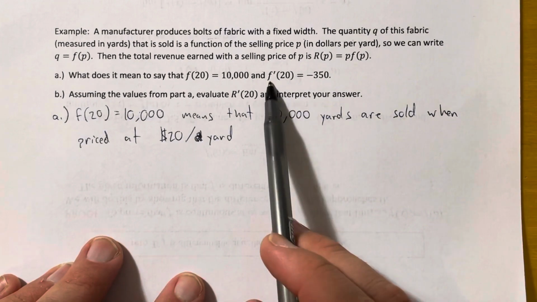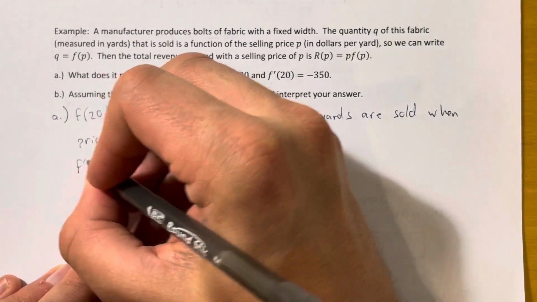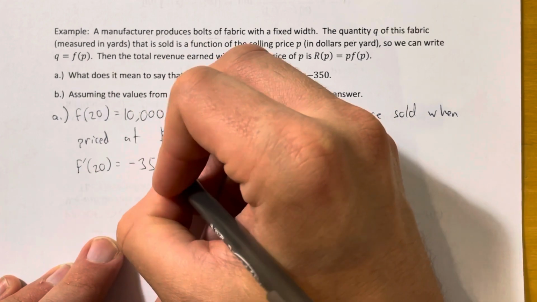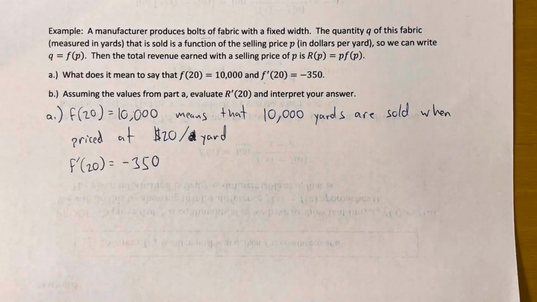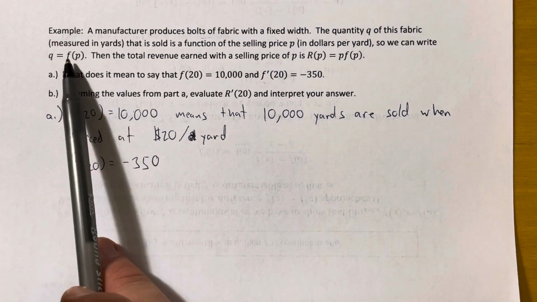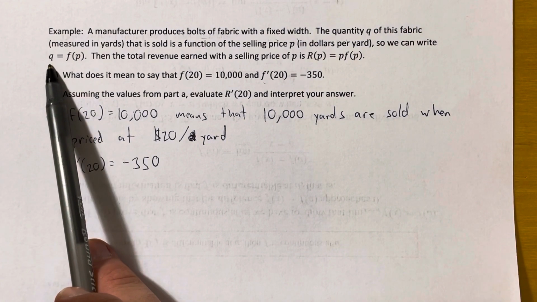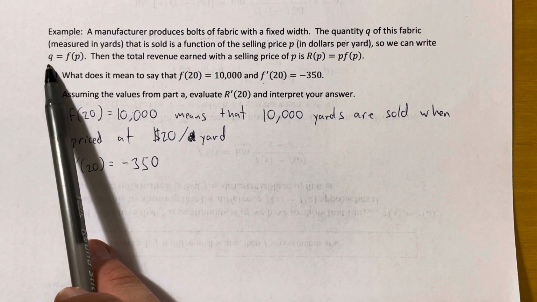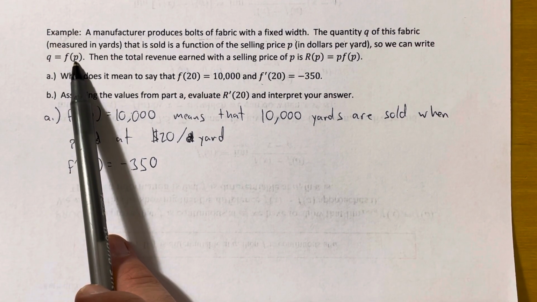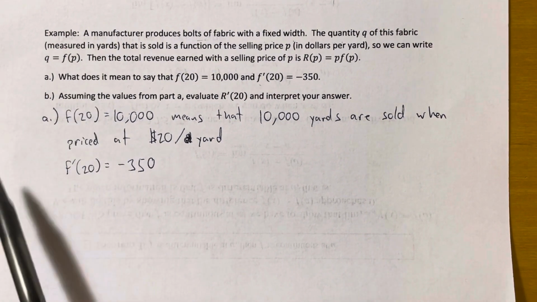But then we have f prime of 20 equals negative 350. What does that mean? Well, remember, the derivative represents a rate of change. And what would this rate of change be measured in? First of all, it's helpful to look at units first. So the output of this function Q is quantity of fabric sold, and the input for this function P is selling price in dollars per yard.